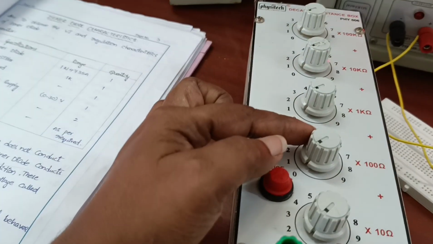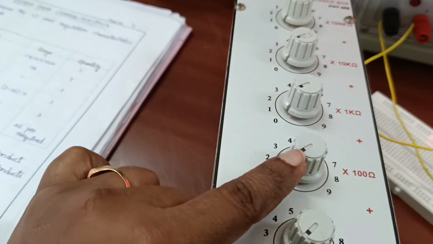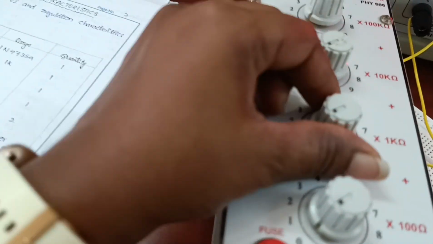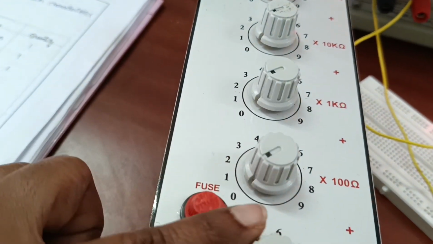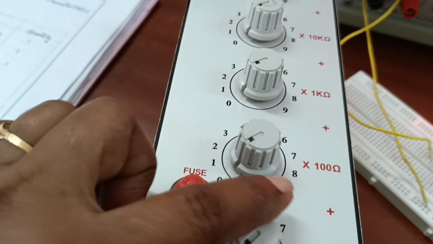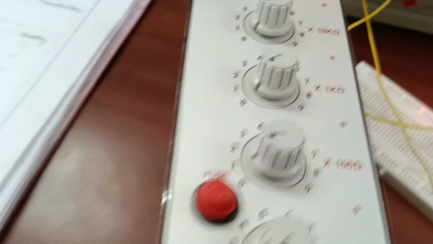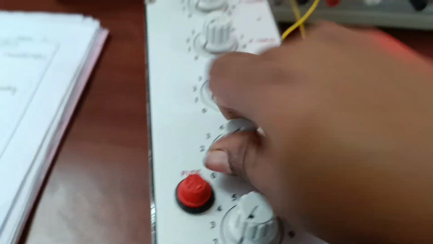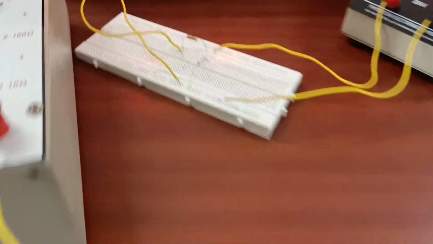Now we are using 100 ohms to 1 kilo ohm. 100 ohm into 900 ohms, keep this one at 0 position and move this one to 1k into 1 kilo ohm. Okay, clear. First I am keeping it at 100. This is called 100 ohm. Next 200, 300, 400, vary like that. This is the Zener voltage regulator connections.